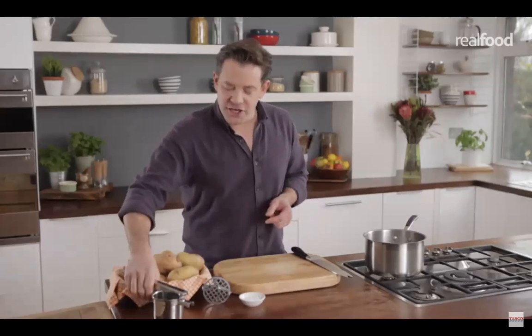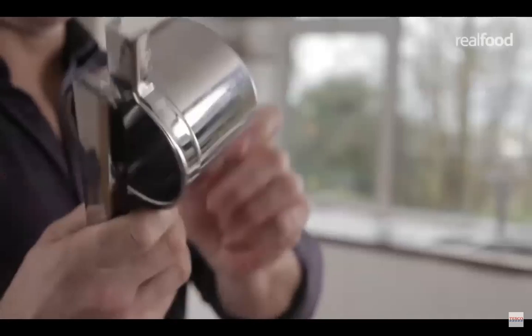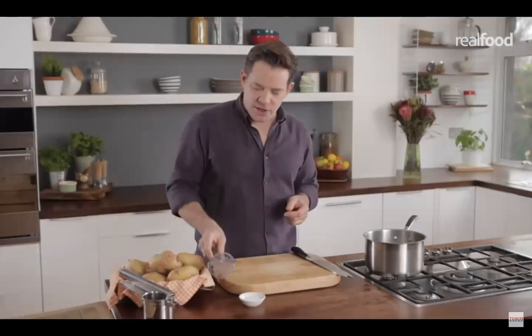So when it comes to mashing, you could use one of these. This is a potato ricer. You get a nice fine result from that. But if you don't have one, use the traditional masher. That's what I'm going to use today.